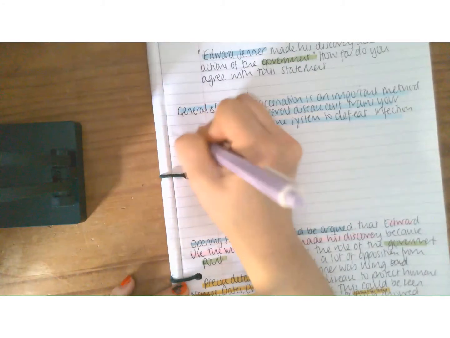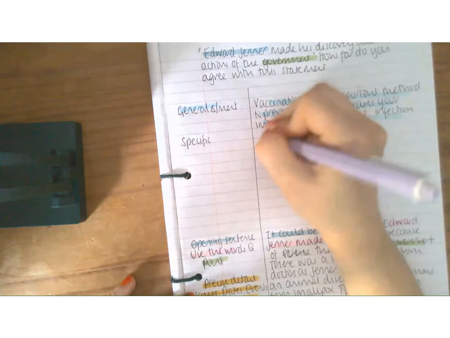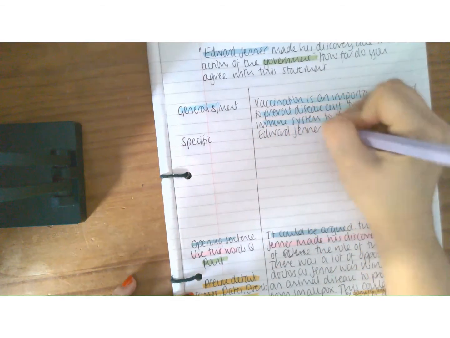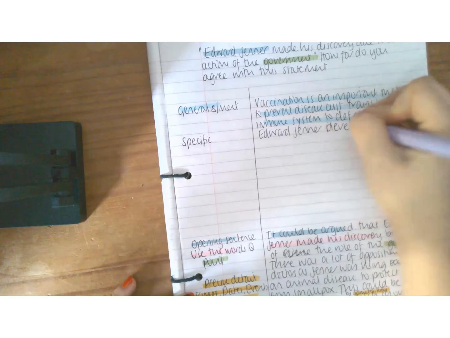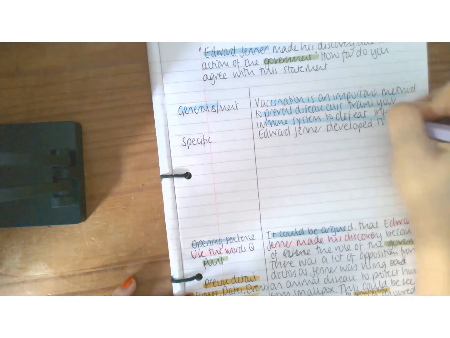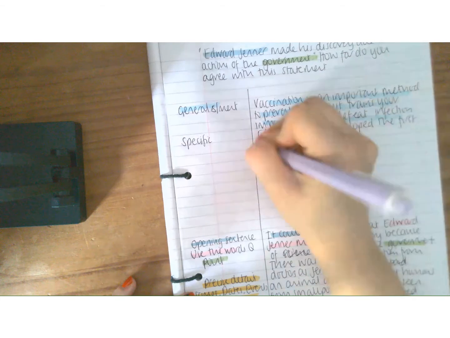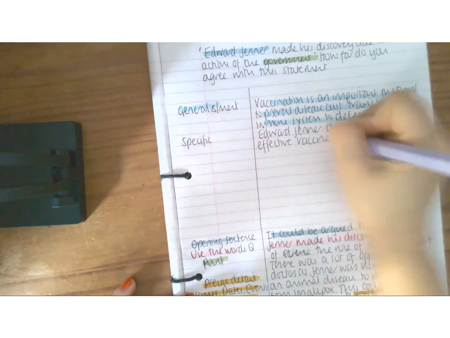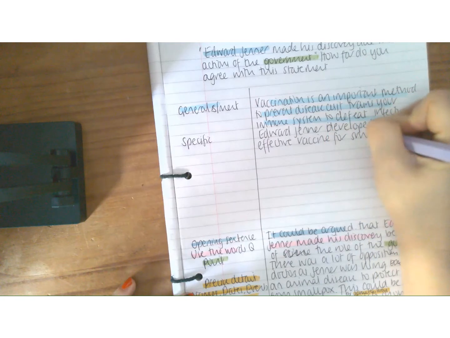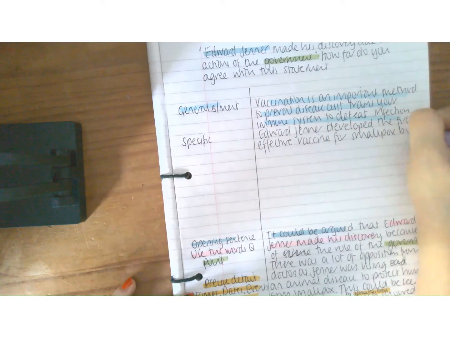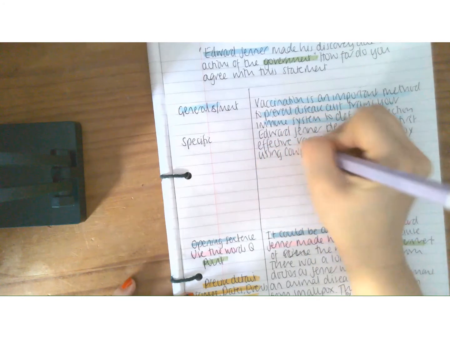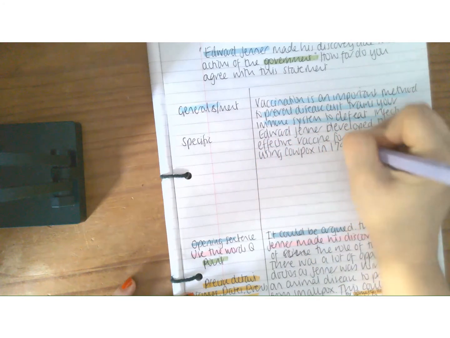So now we do need to talk about Jenner. Okay, so Edward Jenner developed the first effective vaccine for smallpox by using cowpox in 1798.